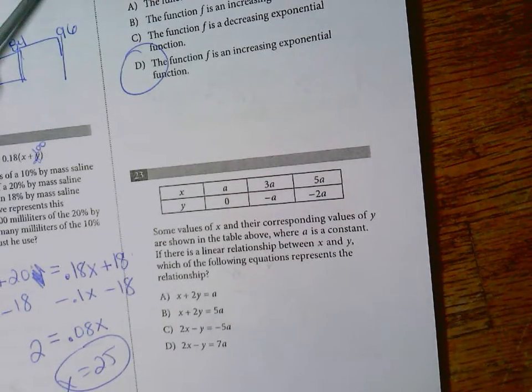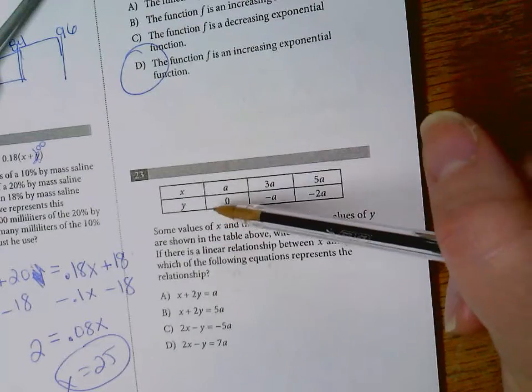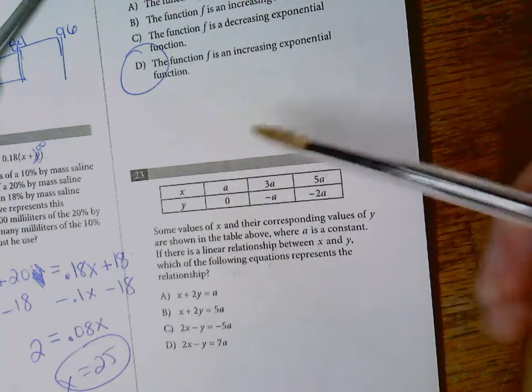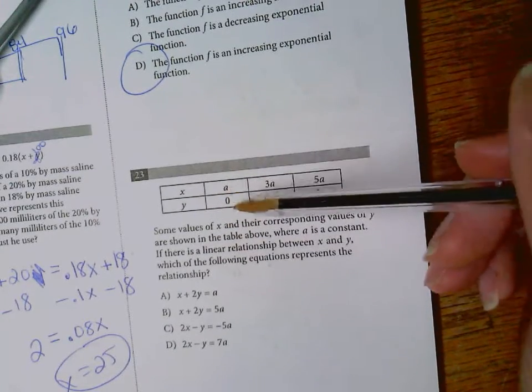Some values of x and their corresponding y values are shown. This is a linear relationship. What is the equation to represent the relationship? So it looks like our y-intercept is, oh no, that's not our y-intercept because that would have to be 0.